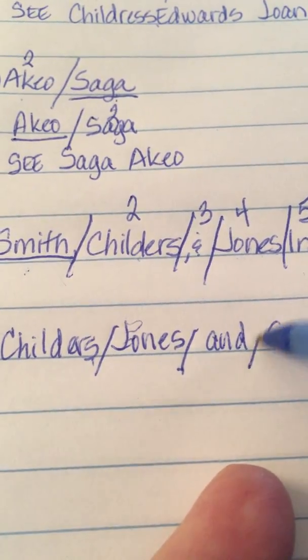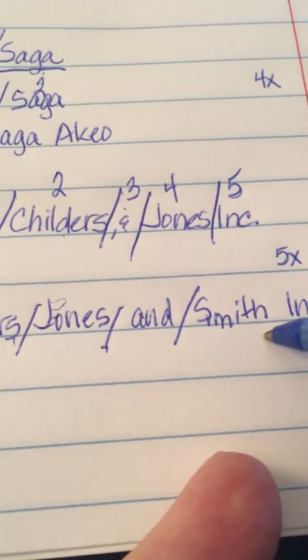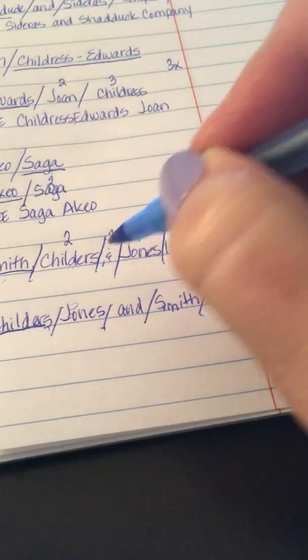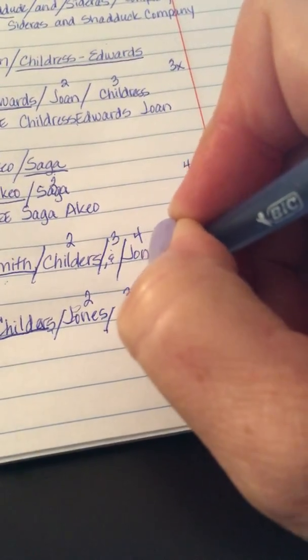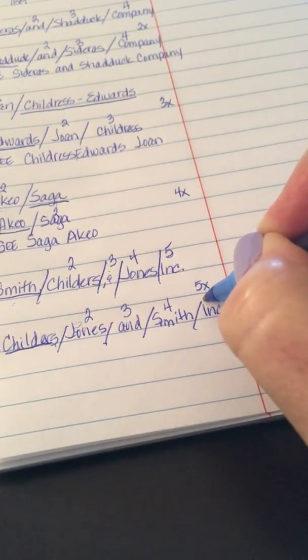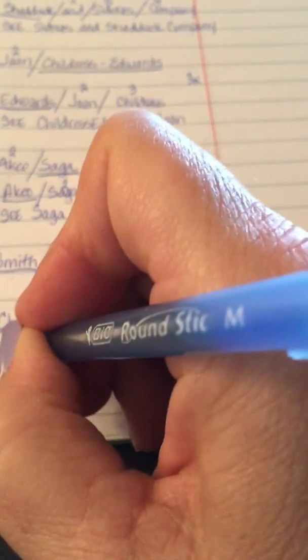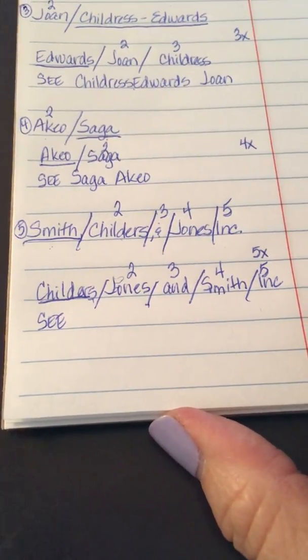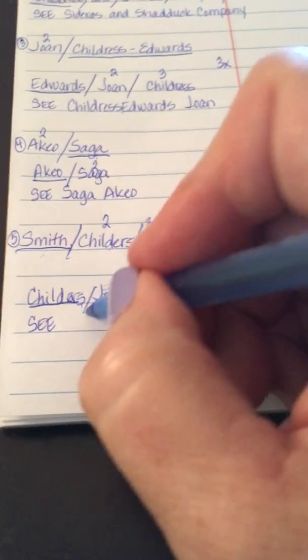Childers is a Q unit. Jones is 2, and is 3, Smith is 4, and Inc. is 5. My C line will go back to the original coded one, which is Smith, Childers, and Jones.